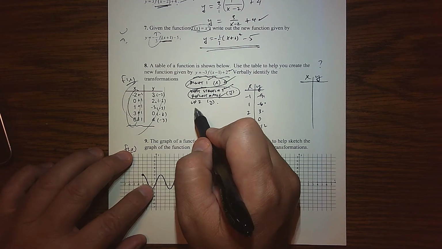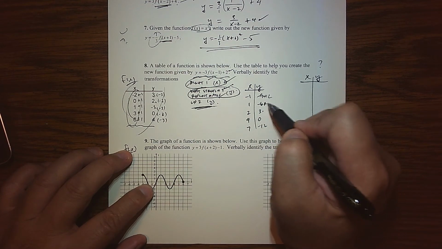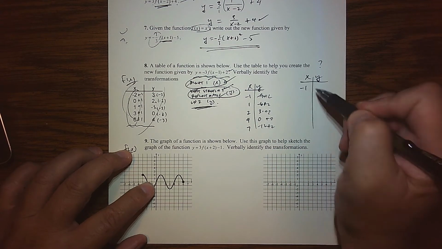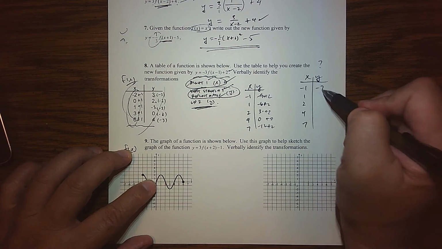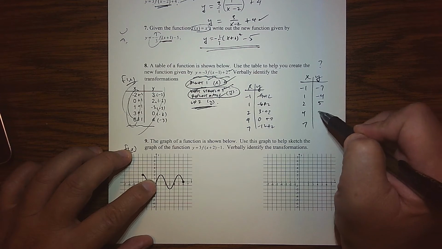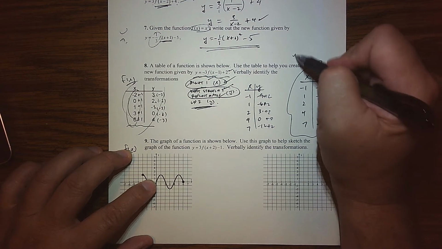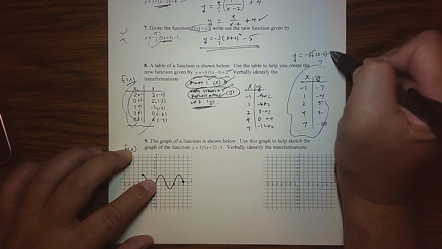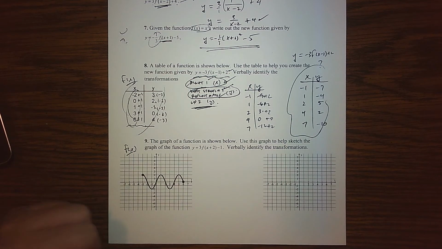The last thing we need to do is to handle the up 2. So I'm going to take all these y values and add 2 to them, because that creates an upward movement of 2. So my x coordinates are -1, 1, 2, 4, and 7. And my y coordinates are -7, -4, 5, 2, and -10. And so there's the new function, y equals -3 f of x minus 1 plus 2. If our function is given as this table, here's what that new function is going to look like.